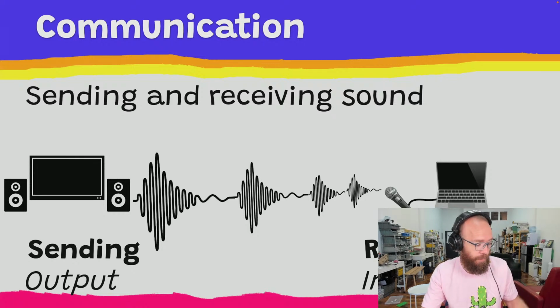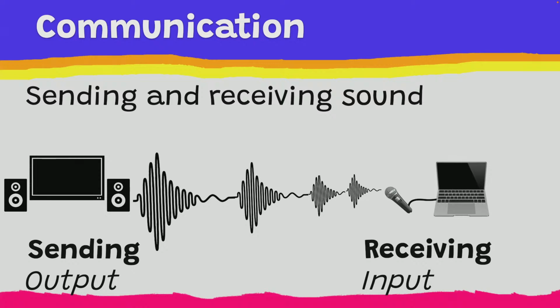Anyway, one of the takeaways from this part of the lesson is that we want kids to realize about inputs and outputs that speakers act as outputs, whether it's a computer speaker or our own voice, and microphones act as inputs. Our ears act as inputs.